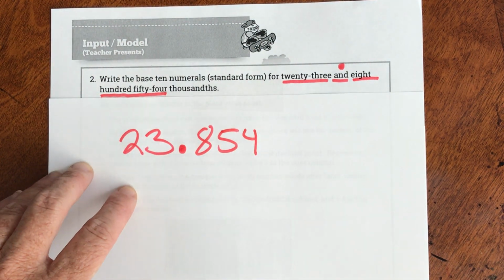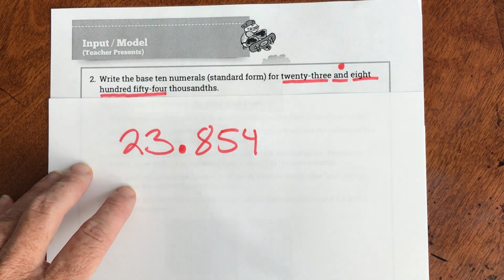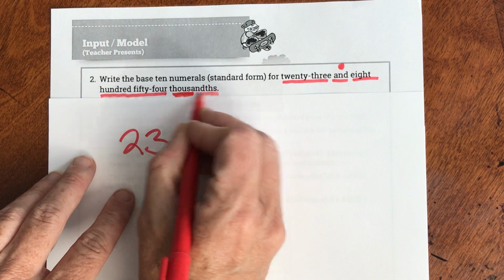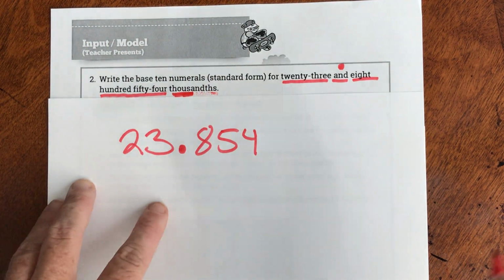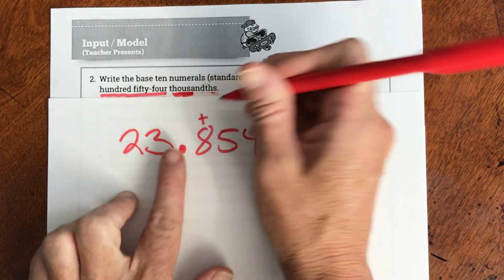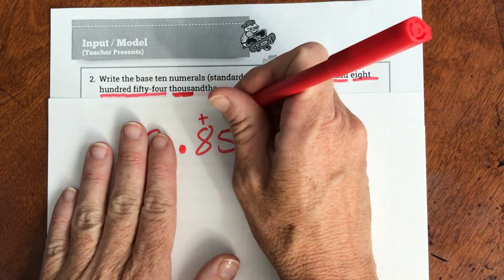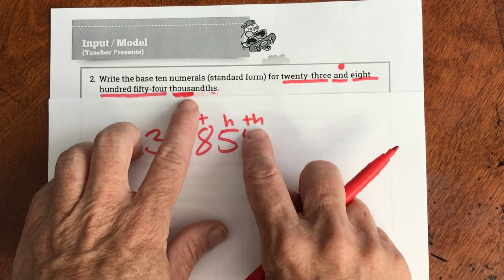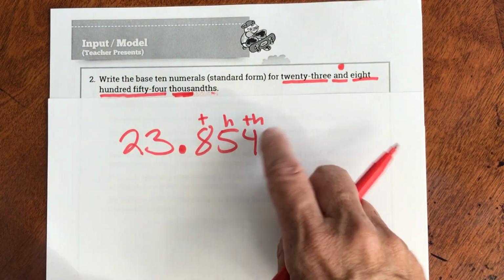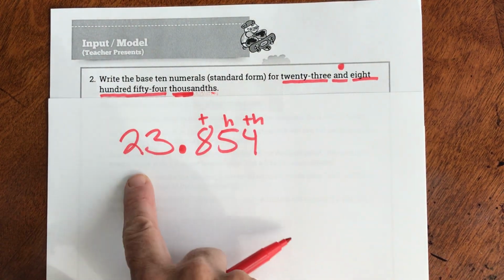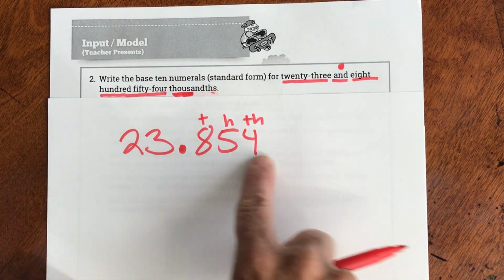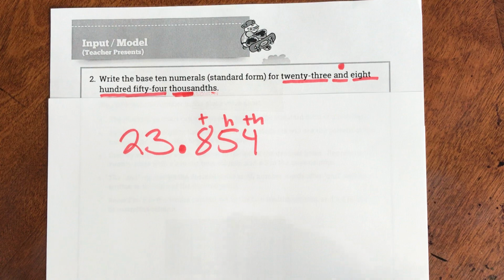854. And then you always want to check this because sometimes they'll trick you on this. My last place value has to be the thousandths. So let's make sure it's the thousandths. My first one after the decimal is tenths, hundredths, thousandths. Do they match? Yes. So this is thousandths and this is thousandths. So this is the standard form for this word form number, 23 and 854 thousandths.